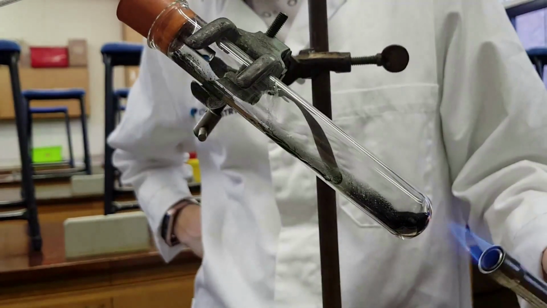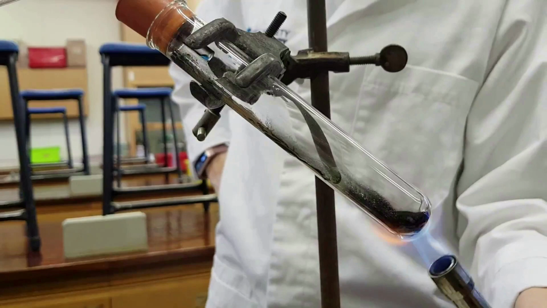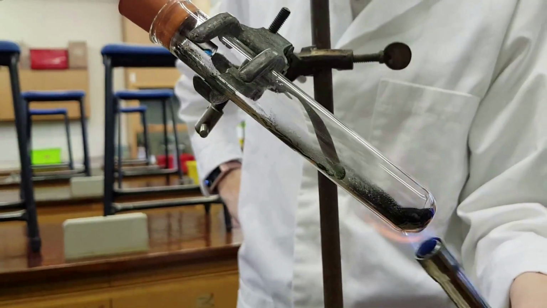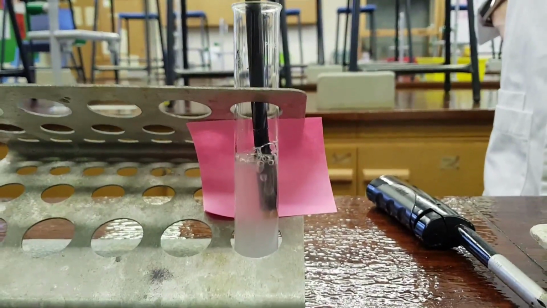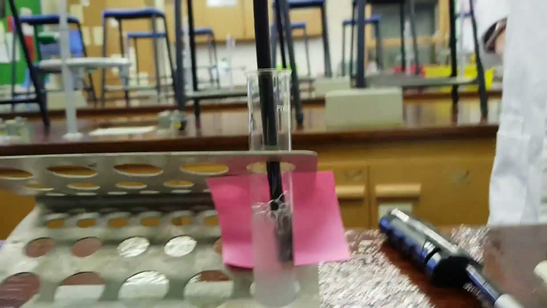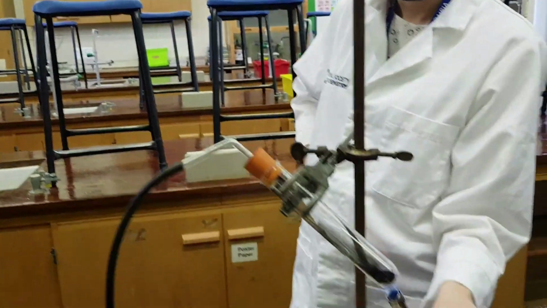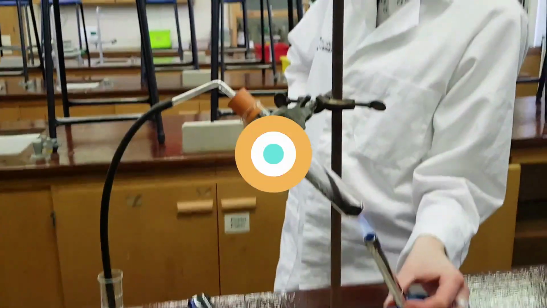Yeah, there's still some activity in there. It's definitely gone blacker than it was. Nice green powder at the start, now gone black. Very, very cloudy lime water. So we don't need to worry about that anymore, other than with suck back.